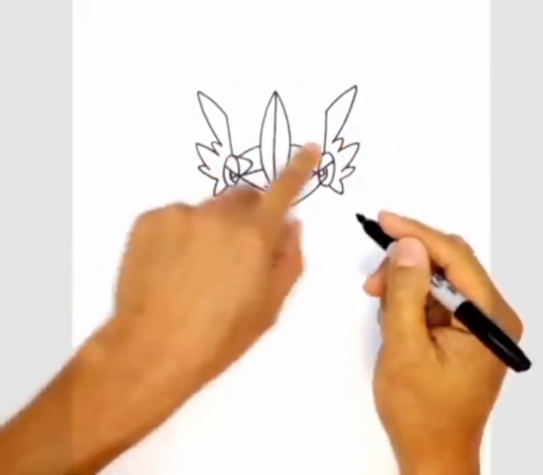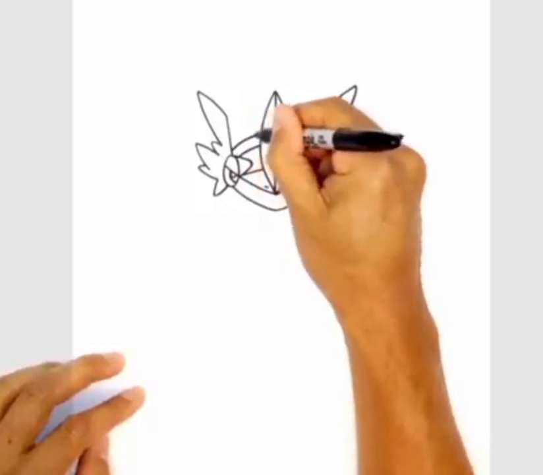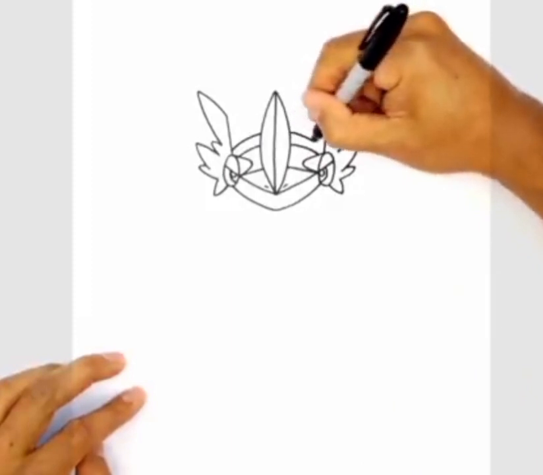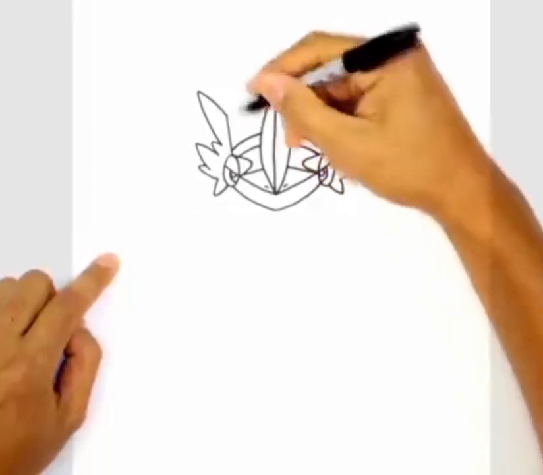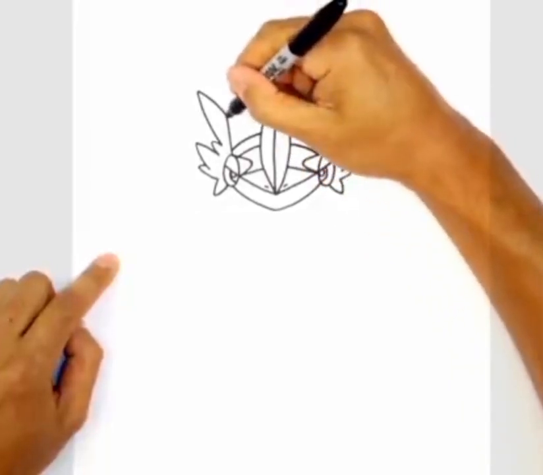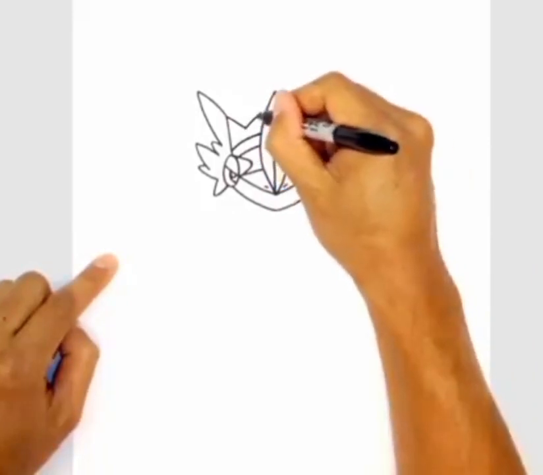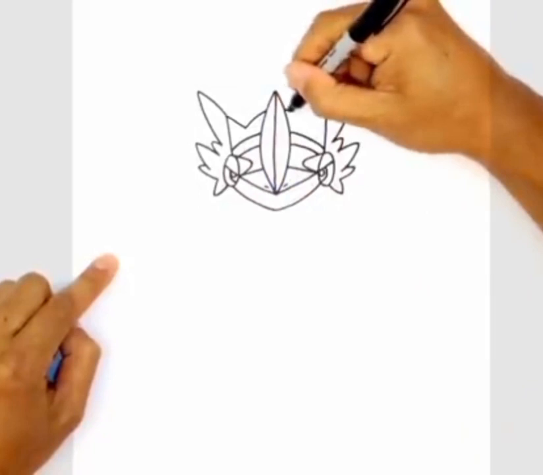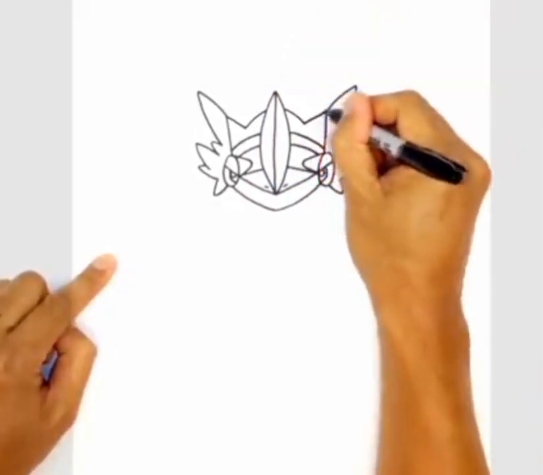From here, I'm just going to finish off the top of the head. So right here on the corner of the eye, I'm going to go up, just draw a curve going up to the center. Draw the same thing on the right side. Now we're going to just draw the connectors. So from here on this point, I'm going to angle down and I curve this up into that center point. We're going to start on the inside this time on the right, curve down, and then angle up to that point.